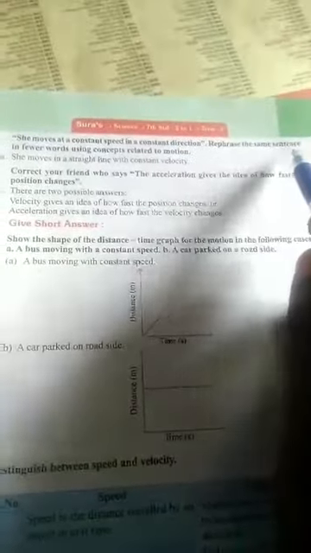And the second one: she is moving with a constant speed in a constant direction. Reversing the same sentence using the concepts related to motion: she is moving in a straight line with constant velocity.